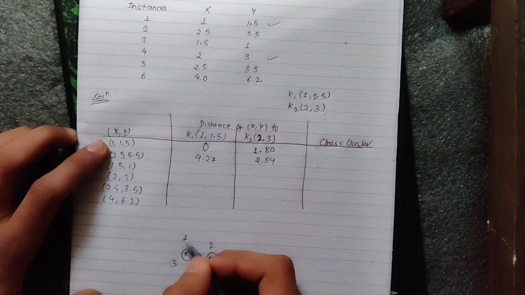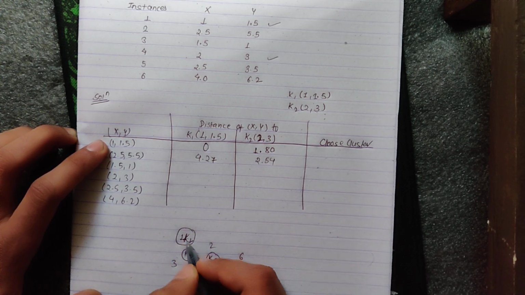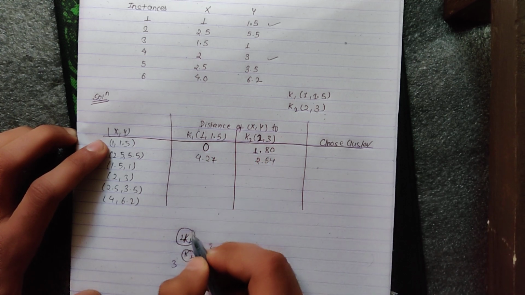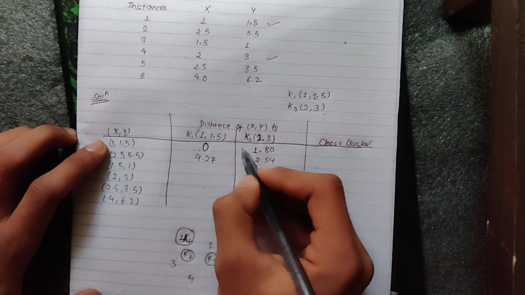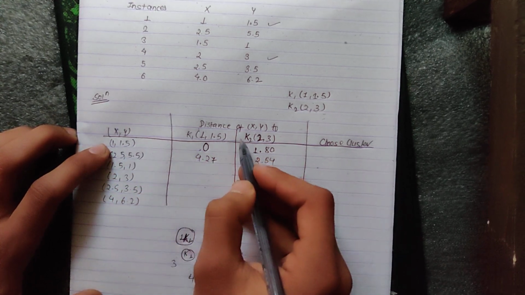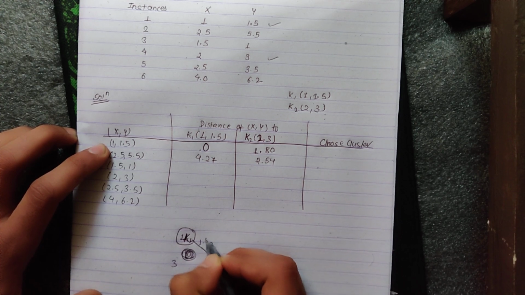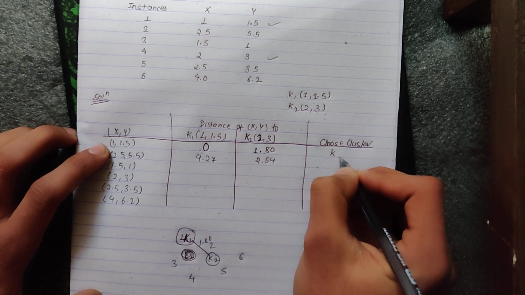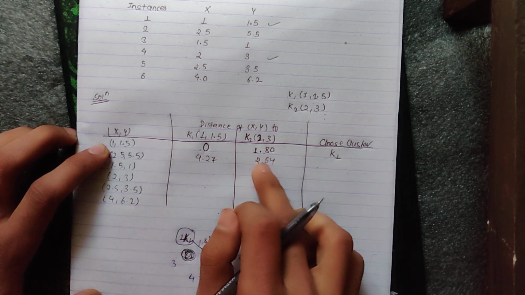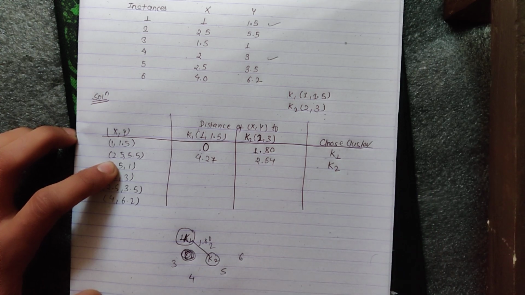As we have calculated, we have assumed k1 as this point, and we have calculated the distance, and the distance is 0. So this point is assigned to this cluster because it has the minimum distance. And for the k2 cluster, the distance between k2 and this point is 1.80. So among these two the minimum distance is of this, so we will assign the cluster as k1, and among these two points the minimum distance is of k2, so we will assign the cluster value as k2.